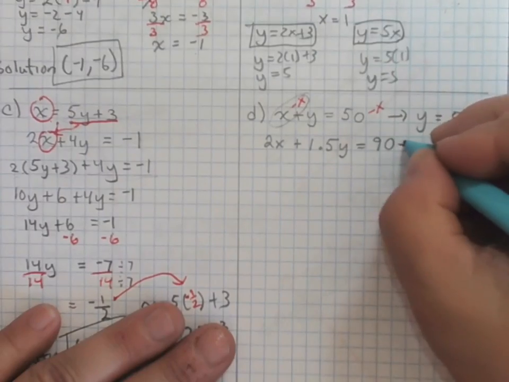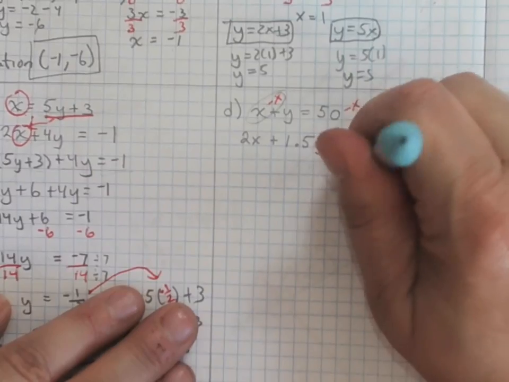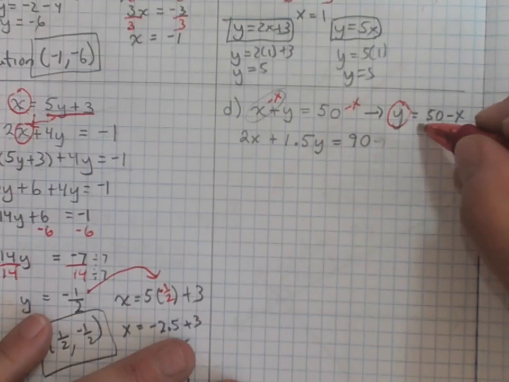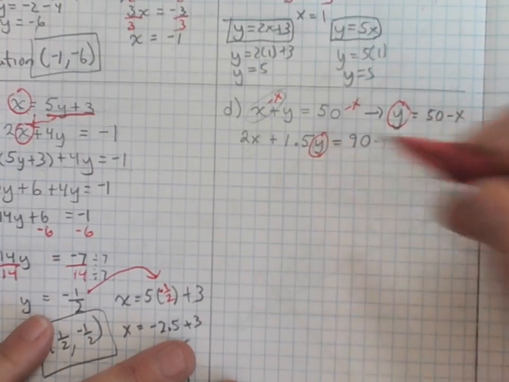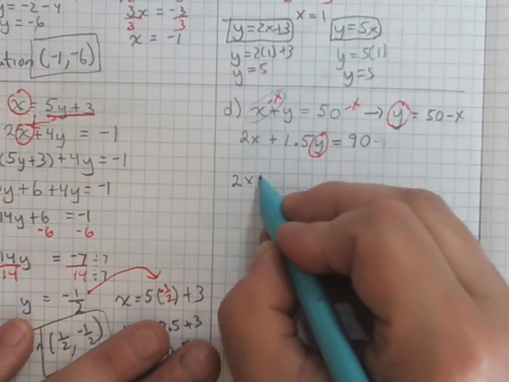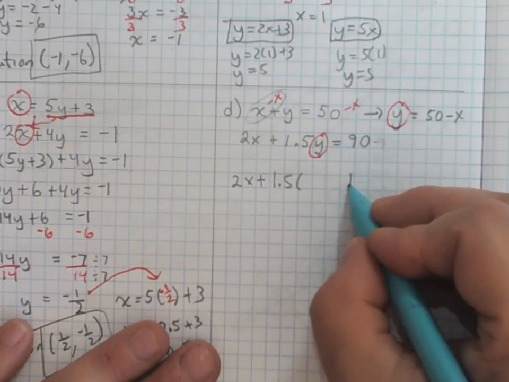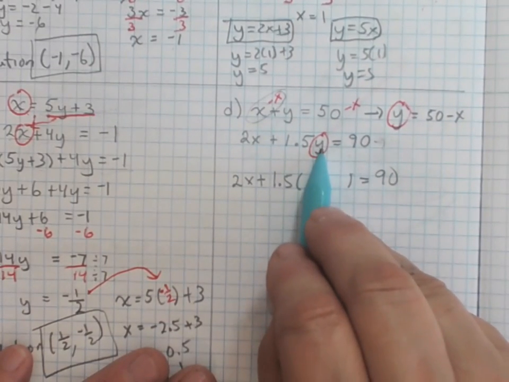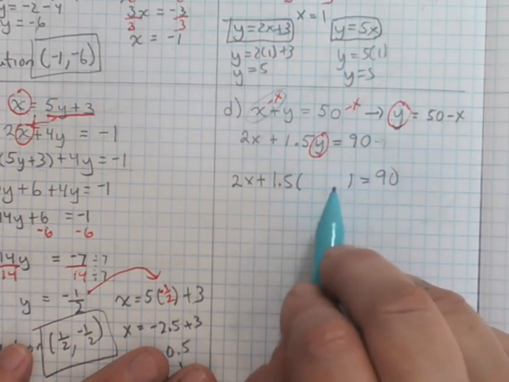Let's rewrite the second equation. All right, oh, actually I don't need to do that. So I've got my variable isolated, which is y. I need to go find that variable in the other equation, right here. So this is where I'm going to do my substitutions. Let's rewrite this equation. 2x plus 1.5, but instead of y, we write the parentheses, equals 90. So it looks identical, but we take the y out and we replace it with what it's equal to, which is 50 minus x. That's what goes in here.